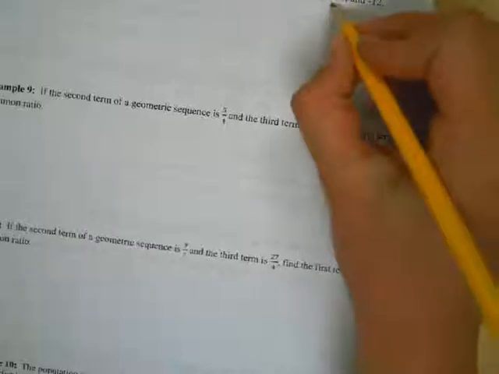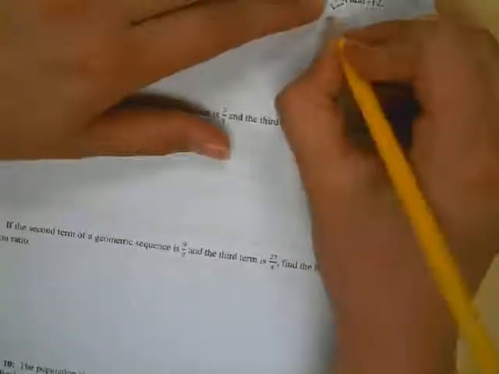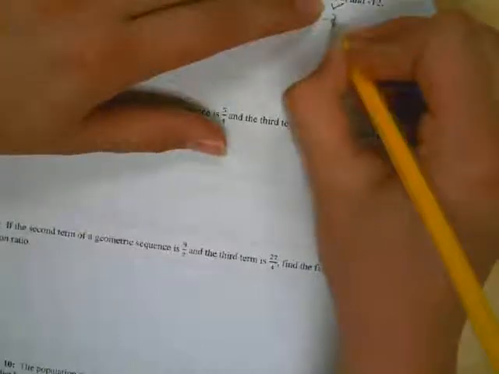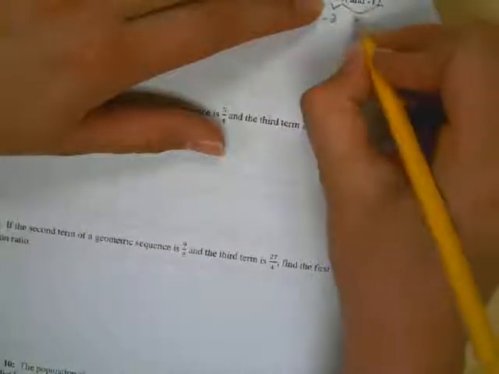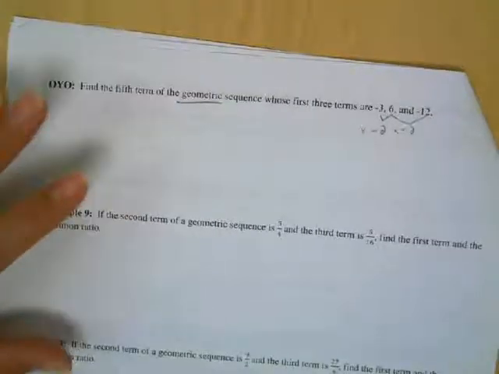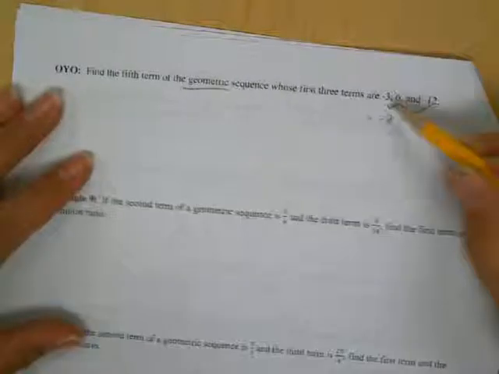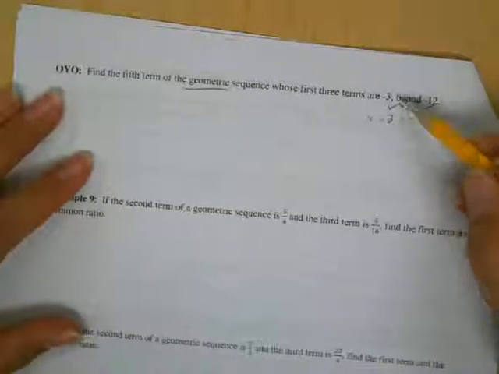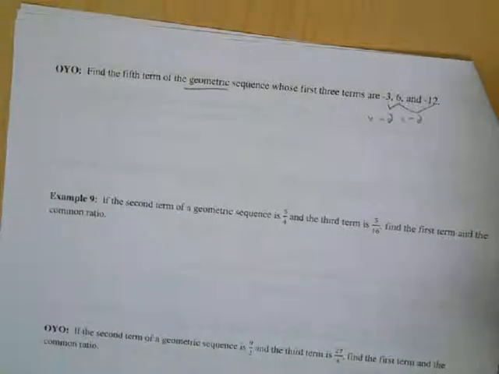So from here to here, it's geometric, so I know I'm multiplying. -3 times what gives 6? Times -2. 6 to -12 would be times -2. So we're multiplying by -2. Oops, you can't even see anything I'm doing. Let's try that again. So -3 to 6 is times -2, and 6 to -12 is times -2. So that's what I'm looking at. I'm multiplying by -2.